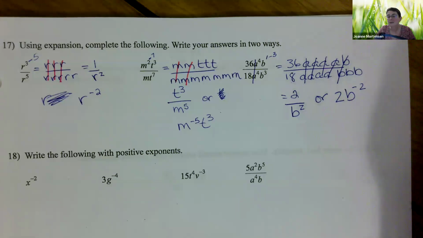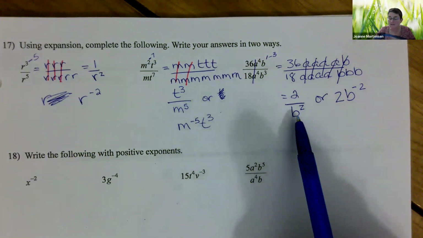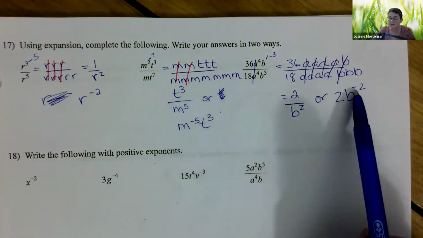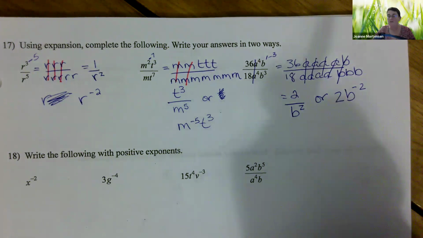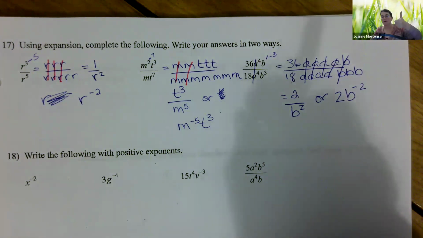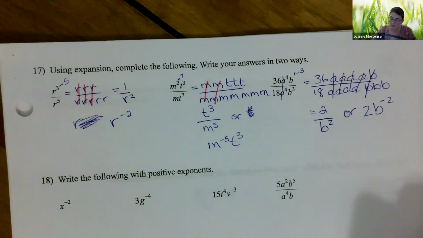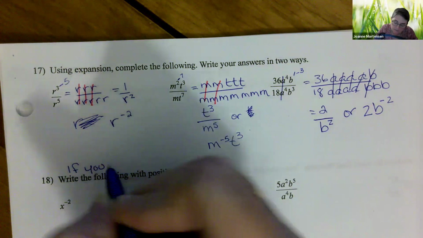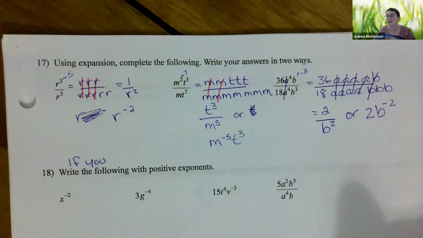So the takeaway, the point of me doing this question, is if you go from the bottom to the top, so if it's a negative up here, it's a positive down there. So if you flip it from top to bottom, the sign on your exponent will change. Let me write that. Okay, so the technical word here is reciprocal and stuff, but I'm just going to be easy.